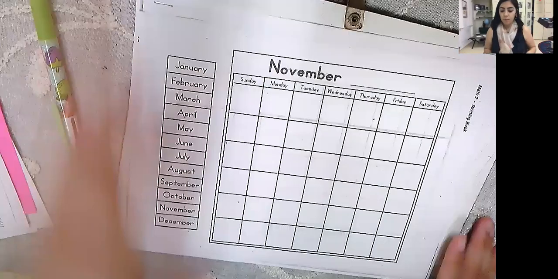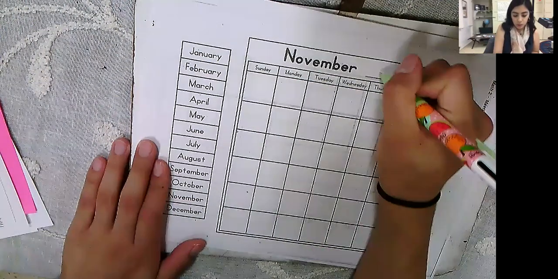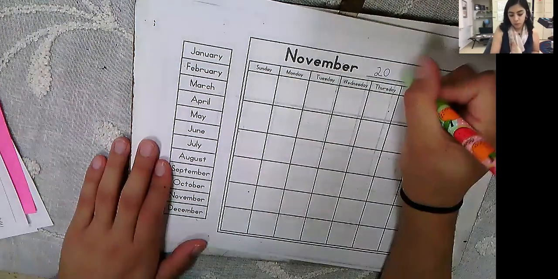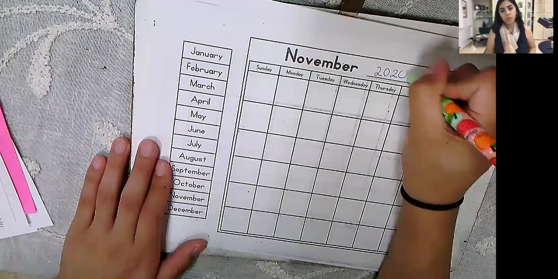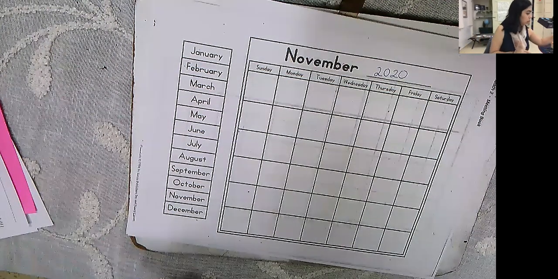I'm gonna share my screen with you. Let's fill out our chart together. So today is November 2020. For math, we always use a pencil.